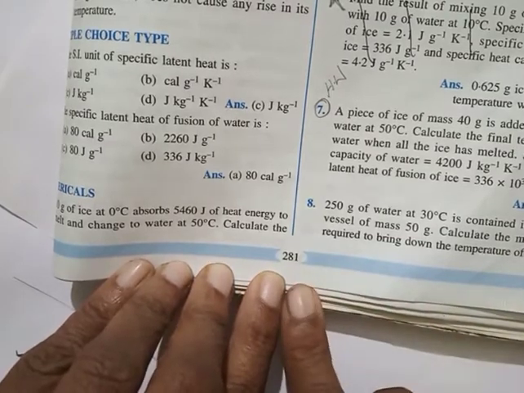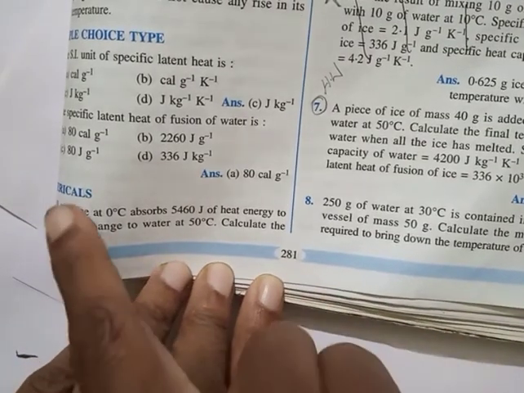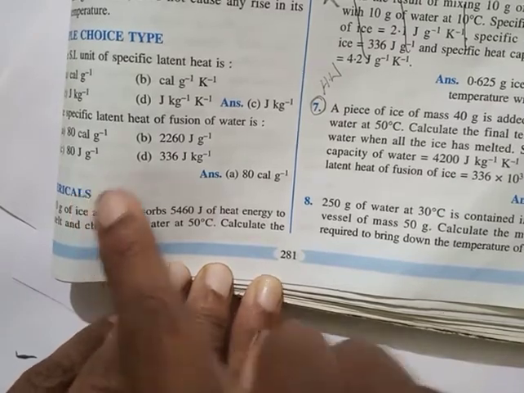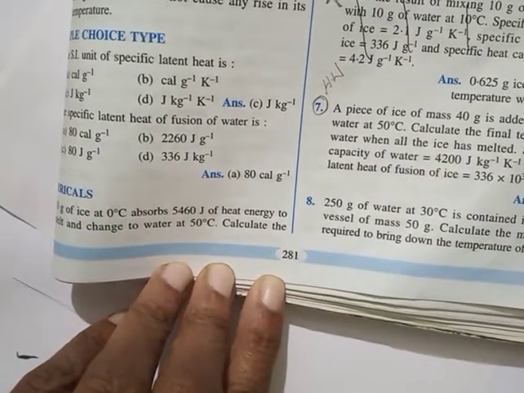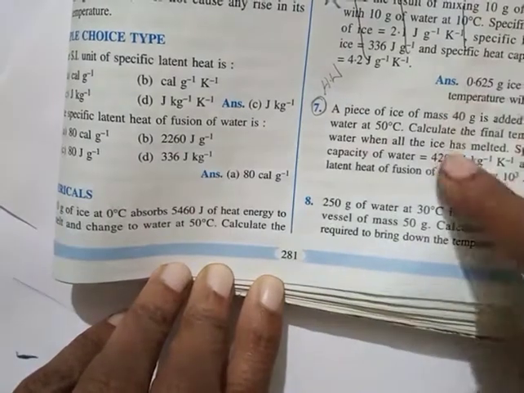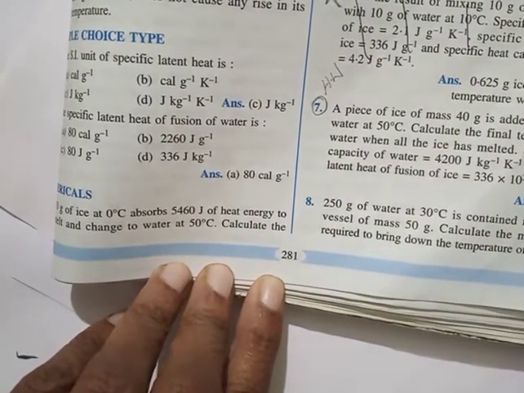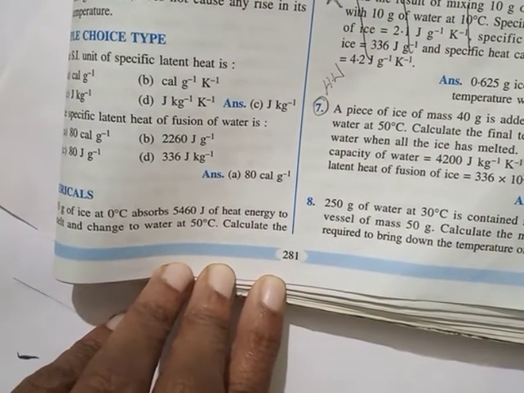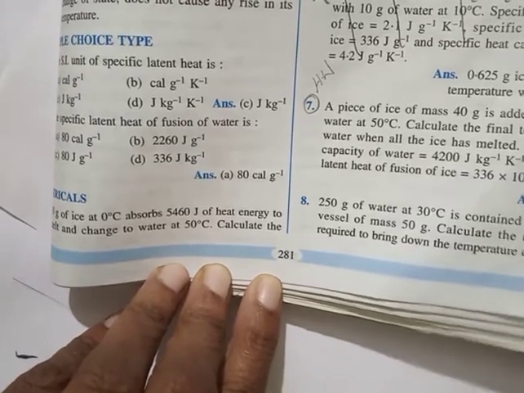Turn to page 281. We have to do the numericals based on specific latent heat. We have not done the numericals based on specific latent heat, so today we'll be doing that. Before going into the numericals, let's quickly recollect the concept of latent heat.